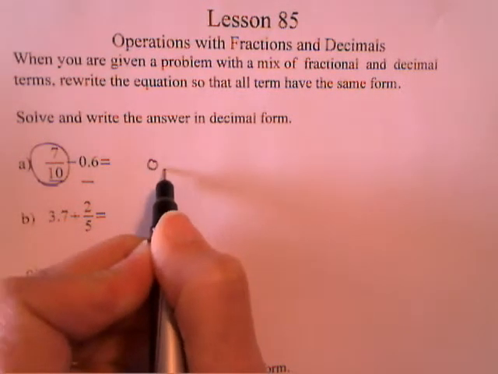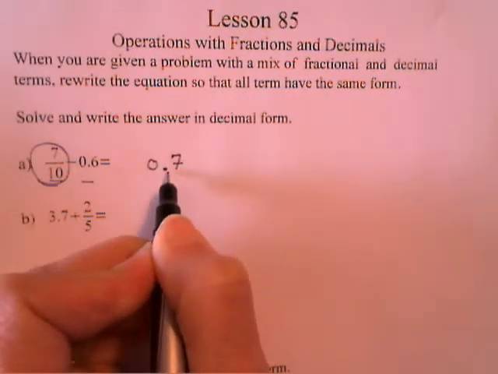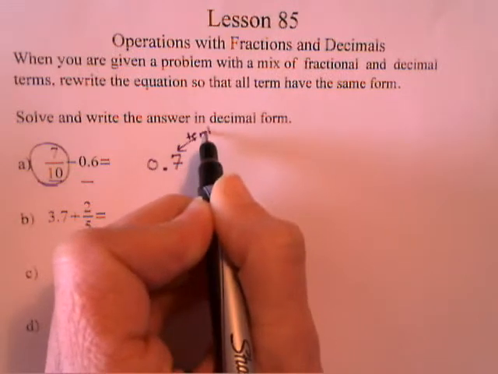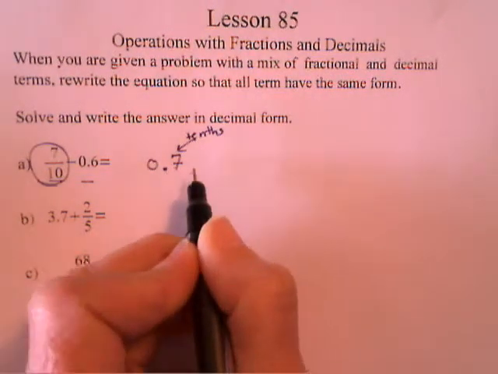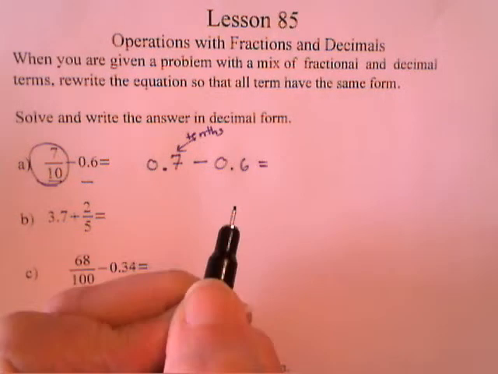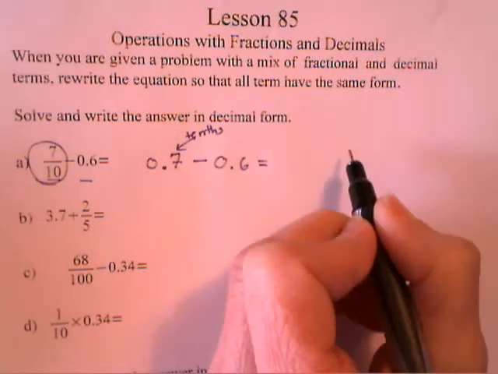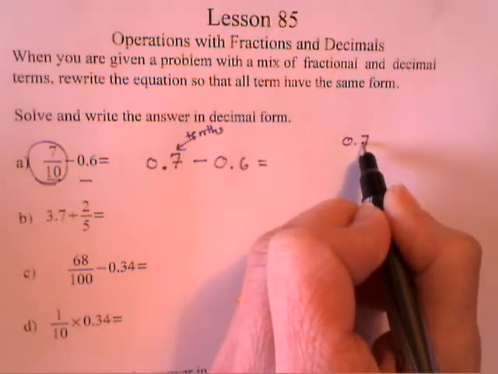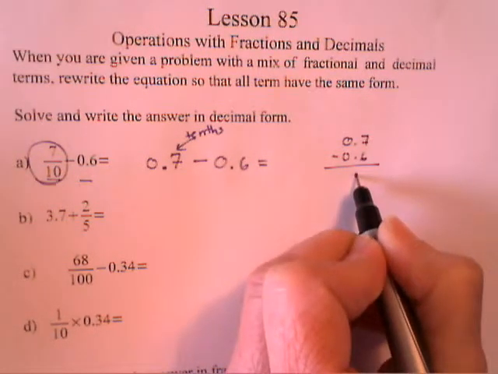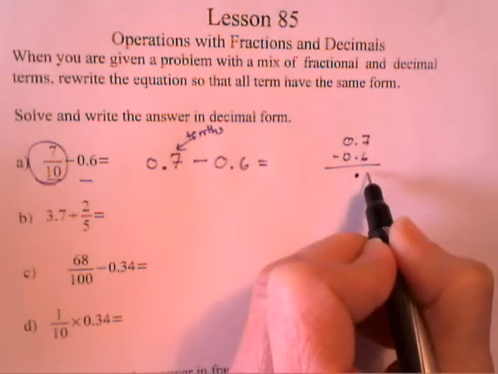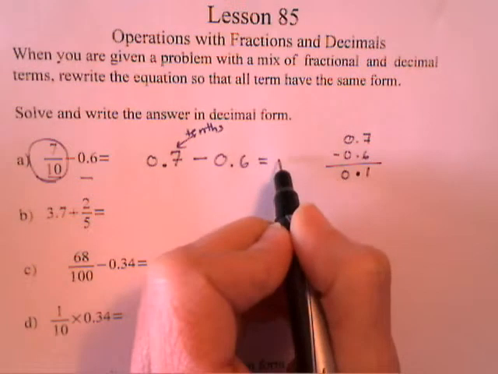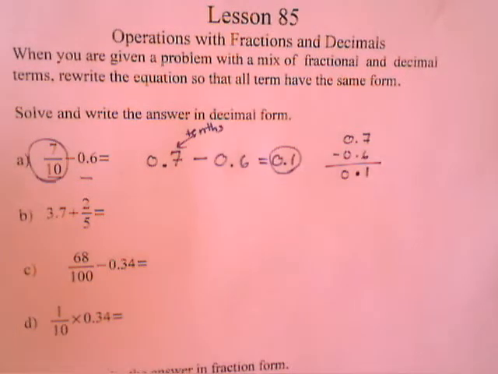Well, we probably remember how to write that. That's just 7 in the tenths. This is our tenths spot. So there's 7/10 minus 6/10, and it's sometimes easier to see how to do this if we line it up as a column. Decimal comes straight down for addition and subtraction. 7 minus 6 is 1. So 7/10 minus 6/10 is 1/10. And I'm done there.